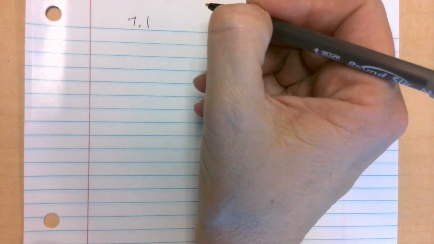Now, we are starting chapter 7, our last final little chapter in AP Calculus AB. 7.1 is really just the area between two curves.